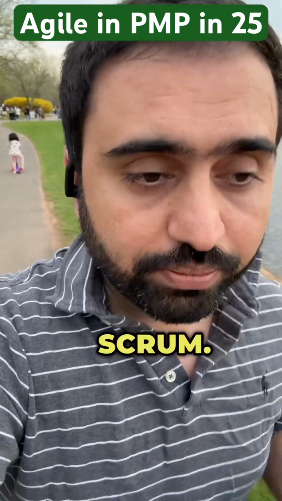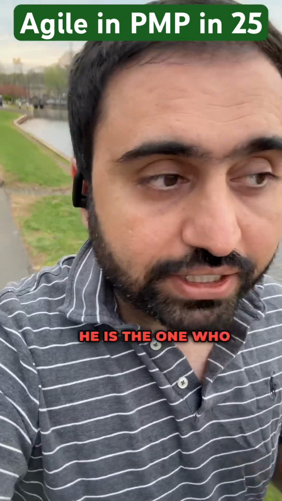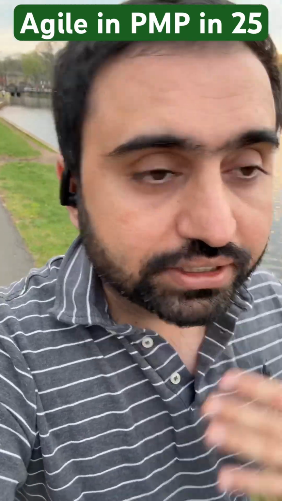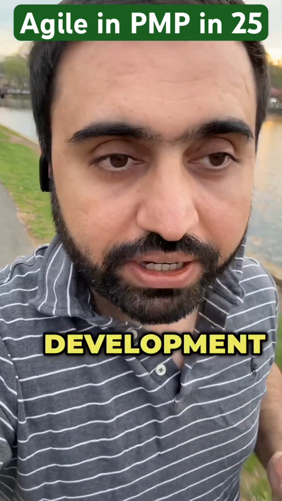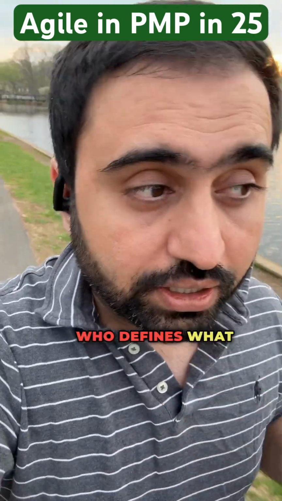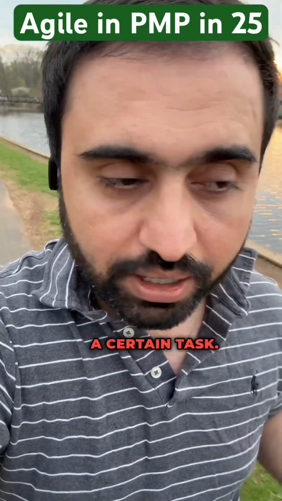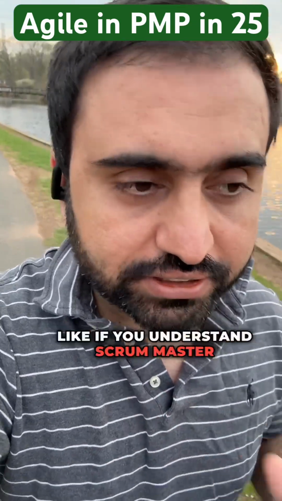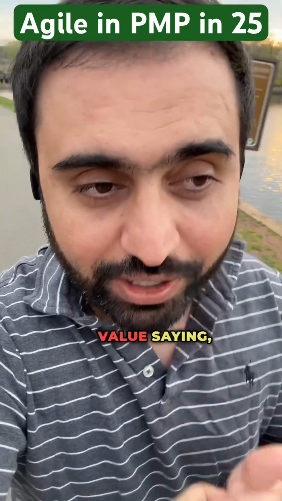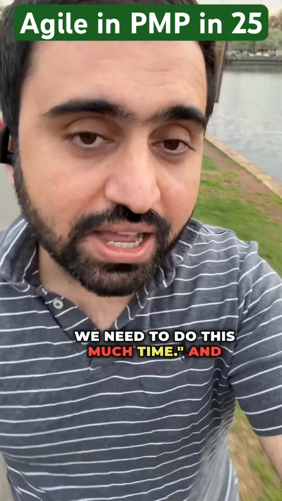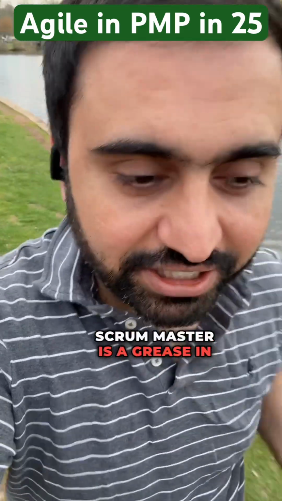Then comes Scrum. You need to know the 3 roles of Scrum. Product owner, he defines the value. He's the one who says what is the most valuable thing. Scrum master, more of a servant leader, facilitator. And development team, who defines what tasks can be done in what time, how much effort it will require to complete a certain task. If you understand, Scrum master is the grease in between these two gears. Product owner defines the value, saying okay, we need to do this in this much time, and development team can say we can do that much. Scrum master is the grease in between.